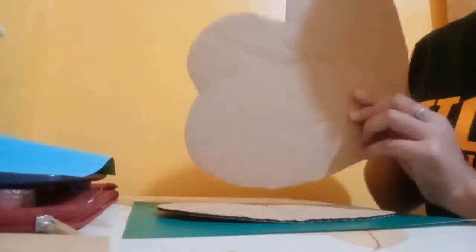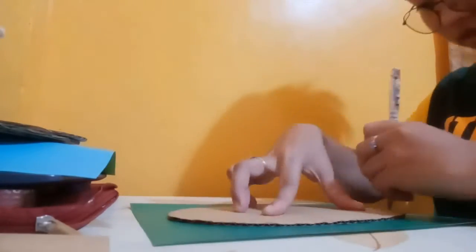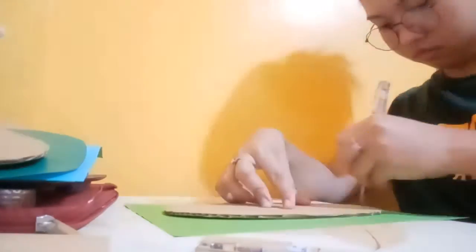Everyone, I am Elizabeth Pondong and I will be making a 3D bacterial cell as a part of my performance task in General Biology 1, and I would like to show you how I make it. In making a diorama of a bacterial cell, I use colored paper, carton, yarn, glue, and scissors as my materials.